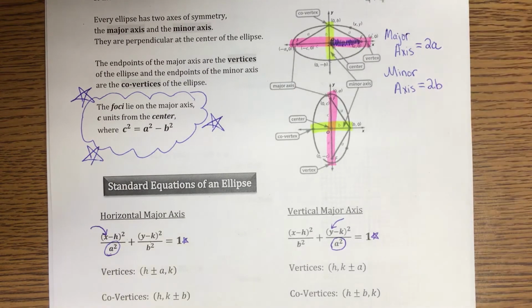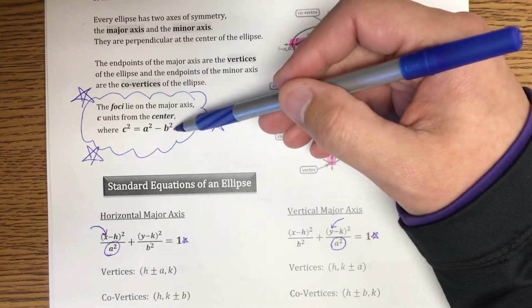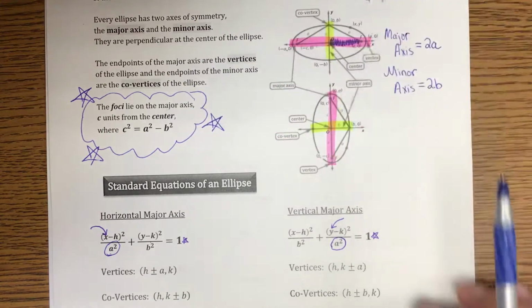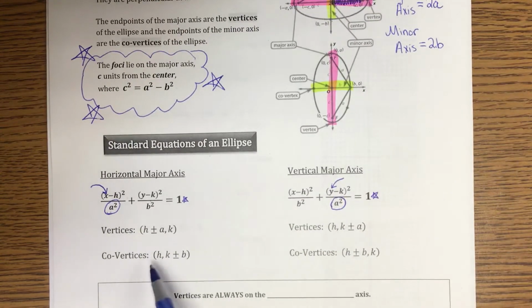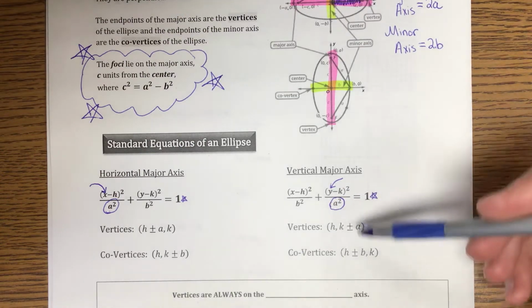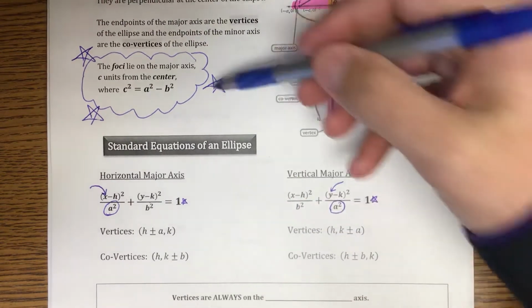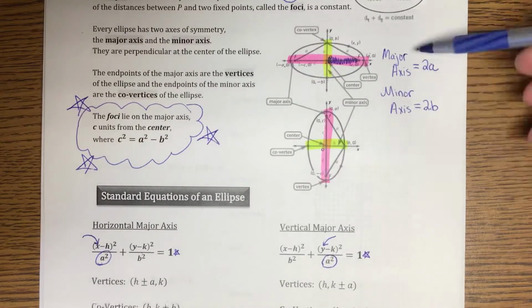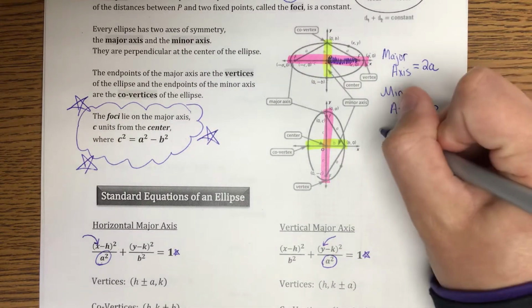Once you know a little bit about the ellipse and you can find some information using this equation, you can actually write out the vertices or the co-vertices using this information down here. It's important to note that not only do we have this information and this formula, but we also know this. And there's one other thing here.